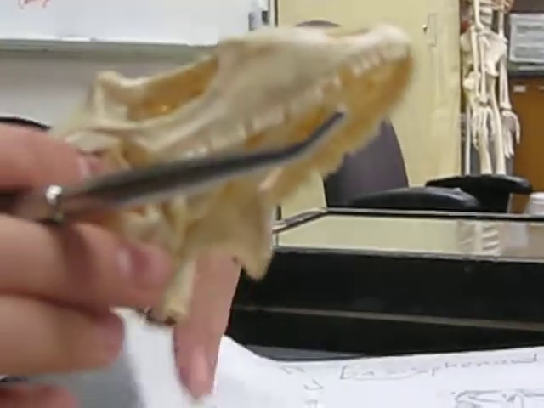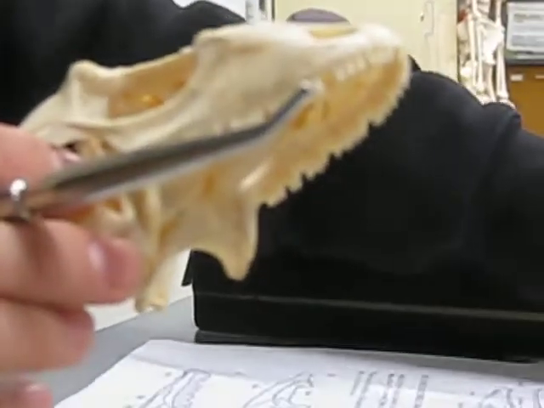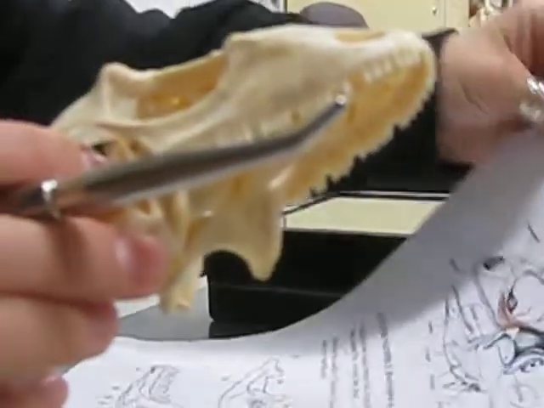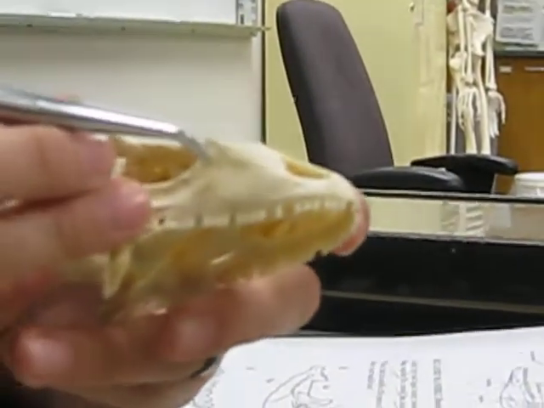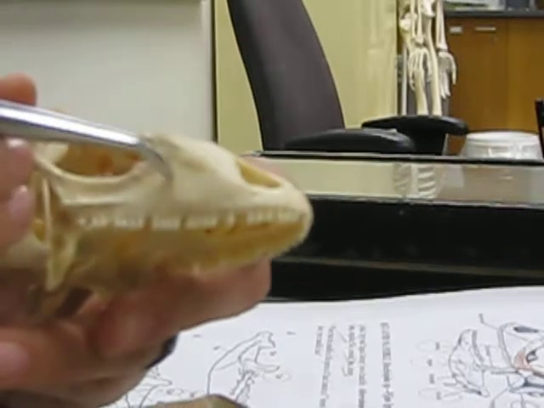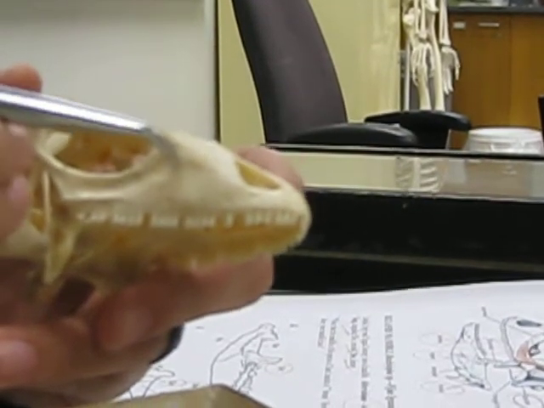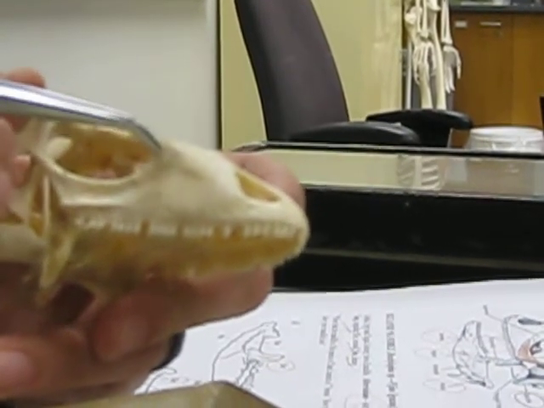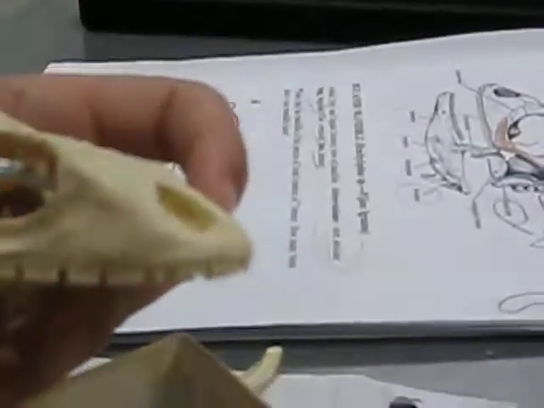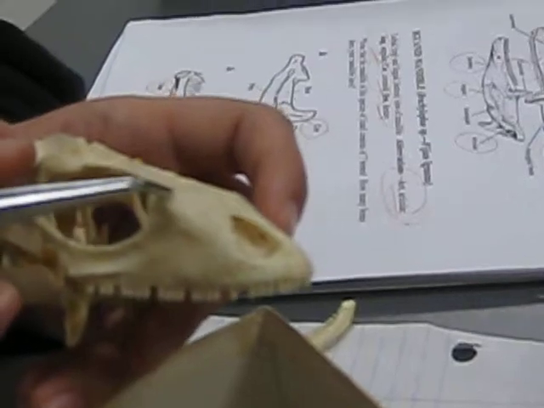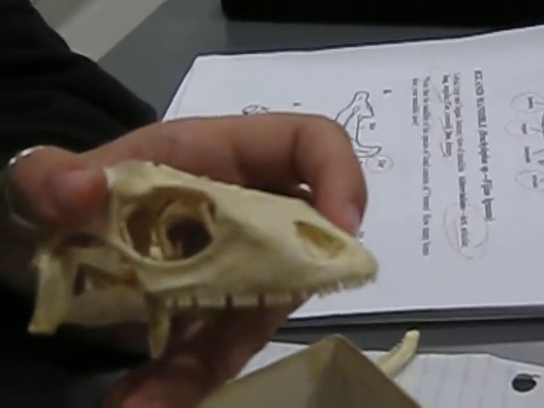Okay. Then we move on to the next drawing. There's a few extra things on here, not many. We have a lacrimal, which if we remember from the cat, that was on there too. And then right above that, right here, is the prefrontal. Okay.